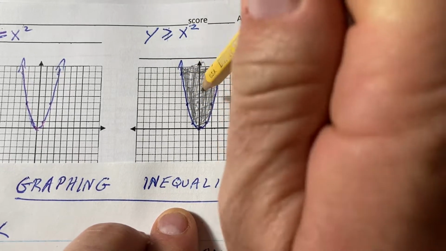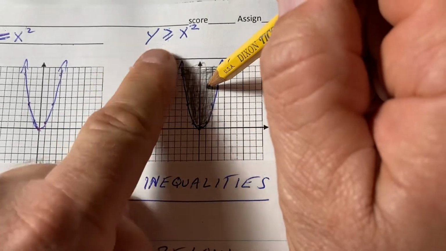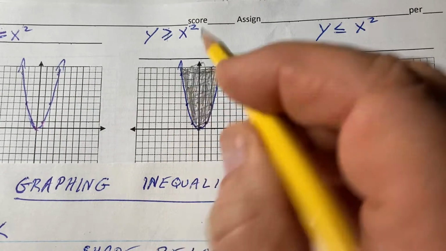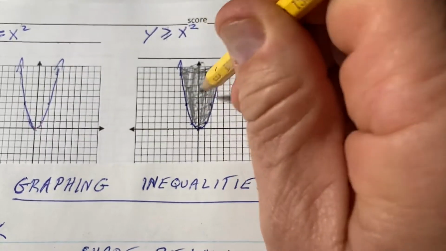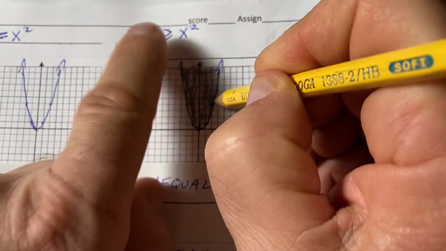That means any point in here, this value of x and y, would make this a true statement. Same thing with that point, that x and y, and that point, and that one, and that one. Anything on the line itself would also make this a true statement.